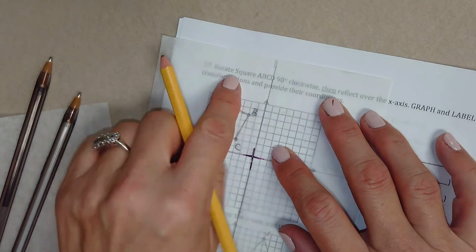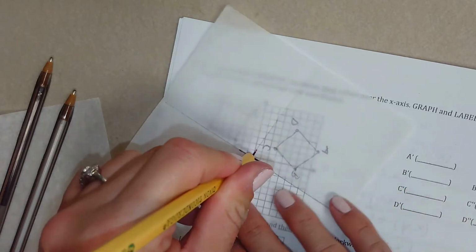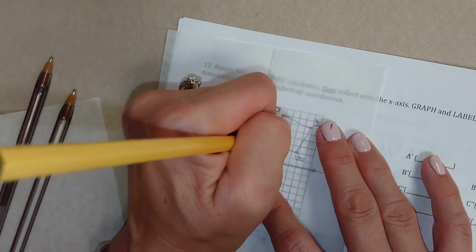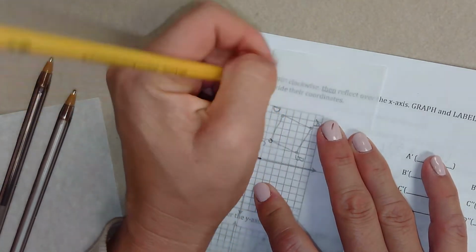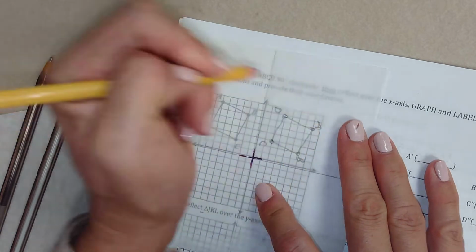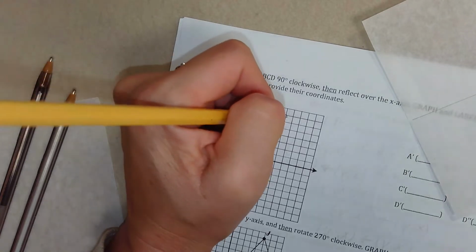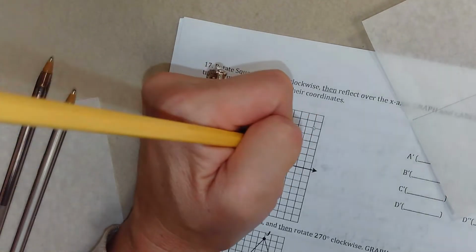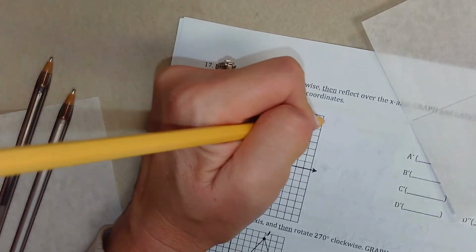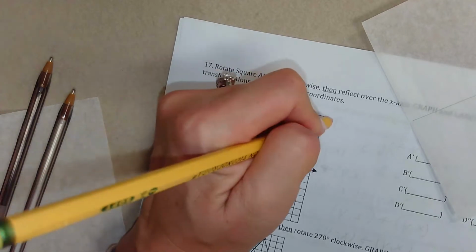Okay, so it says rotate the square 90 degrees clockwise. So I'm putting my pencil there and rotating it until the x and the y axes line up. And I have C right here, D right there, B right there, and A right there. And I can just go ahead and try to graph them based on where I had my points. So this was D, A, B, and C prime.